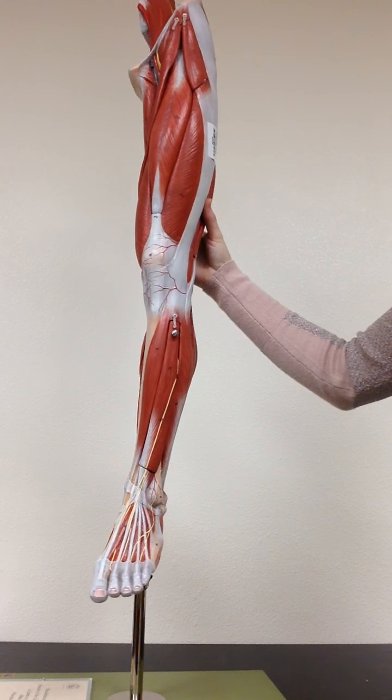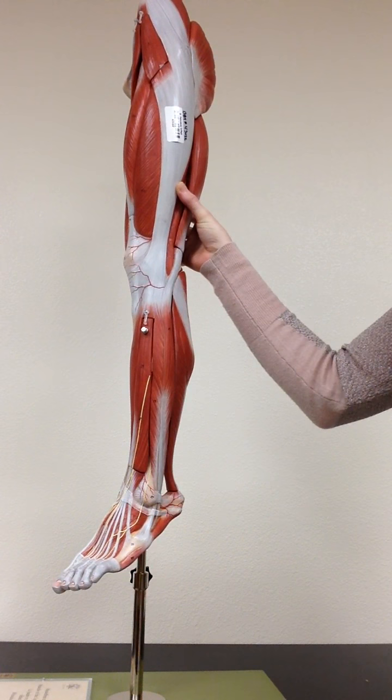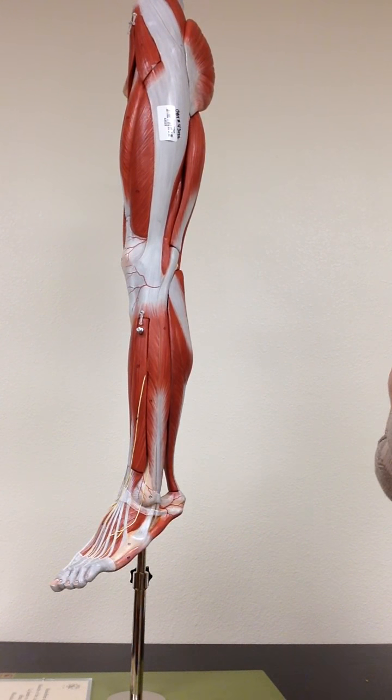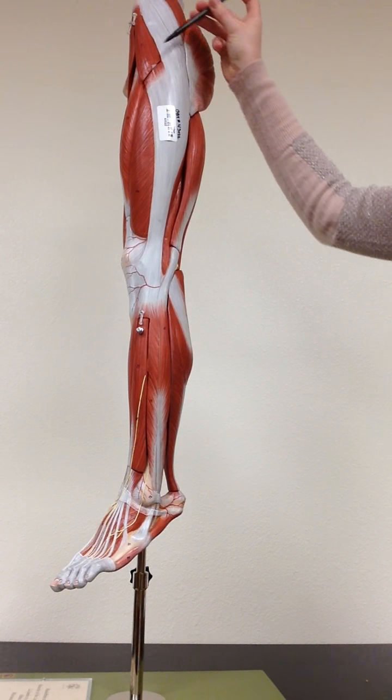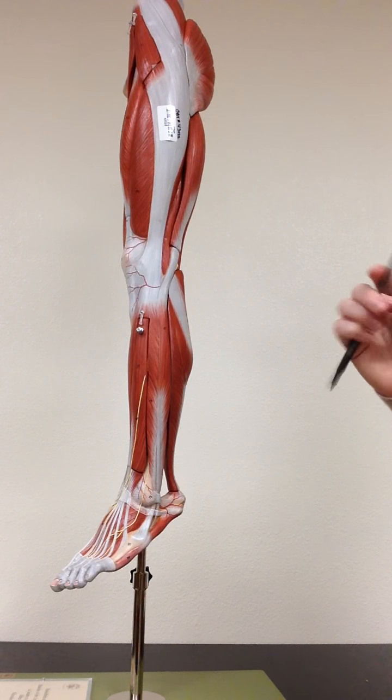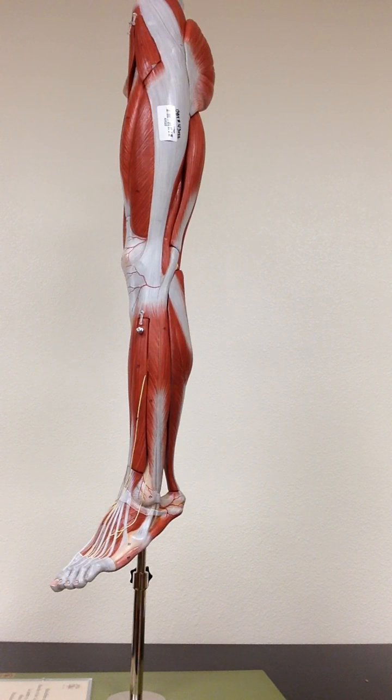Okay, so then we have our lateral side here, and there's only one muscle that you need to know on the lateral leg, and that's going to be your tensor fascia lata. The tensor fascia lata is going to abduct the leg.